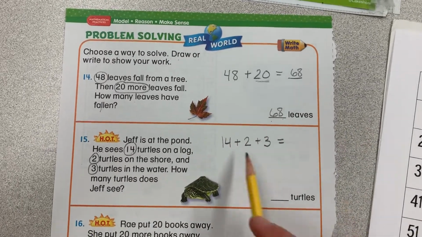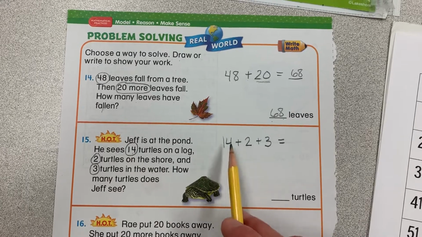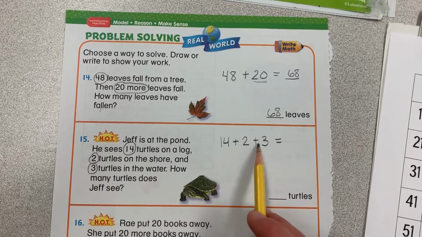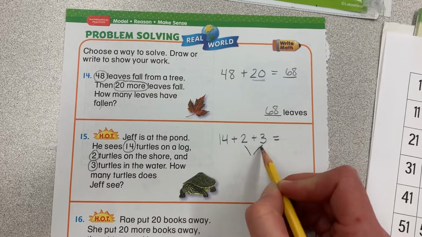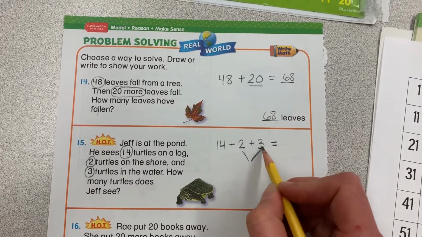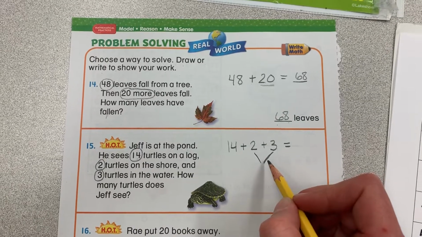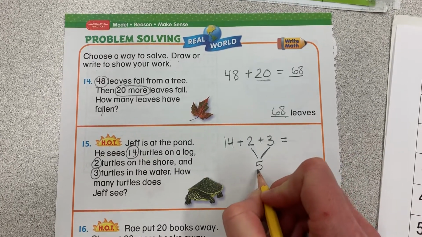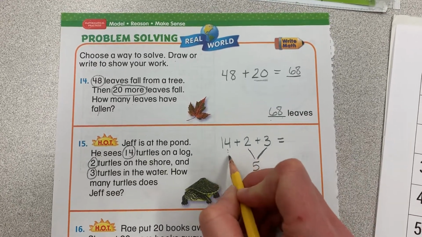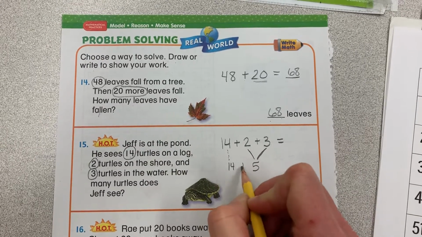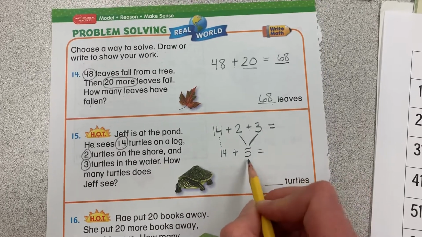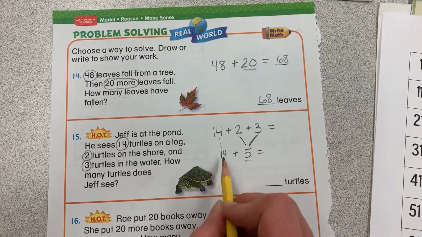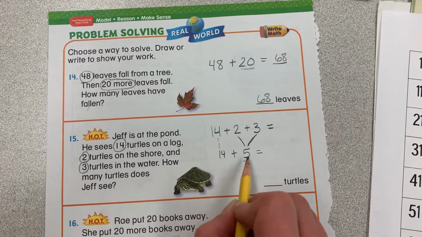Again, friends, looking at my 3 numbers, I could add them in order from left to right, or I could put these 2 together since they're smaller. What is 2 plus 3? You're right, it's 5. And then I just make sure I'm bringing down my 14 again. So now what's 14 plus 5? Well, I can see this is a ones, so we're going to be starting on 14. We're going to count in a row 5 more.